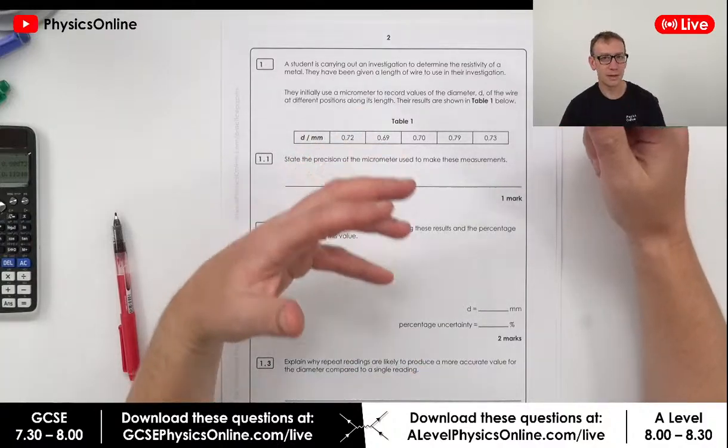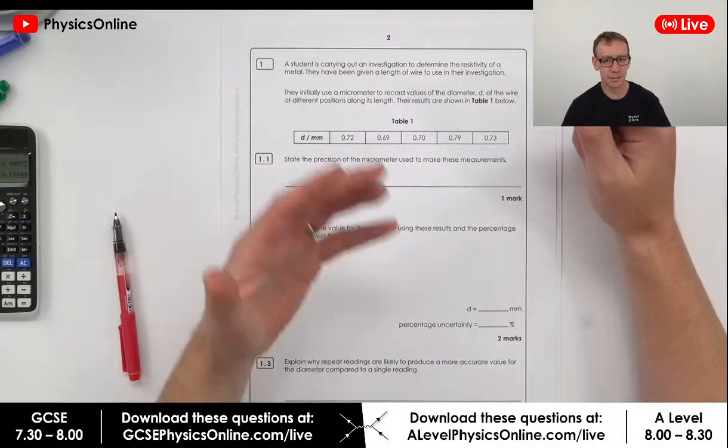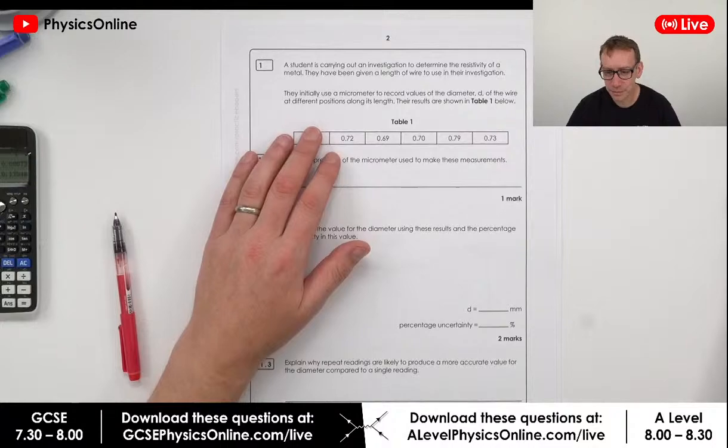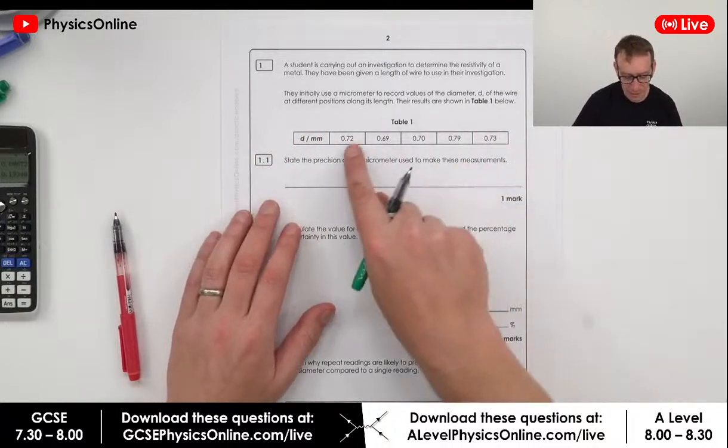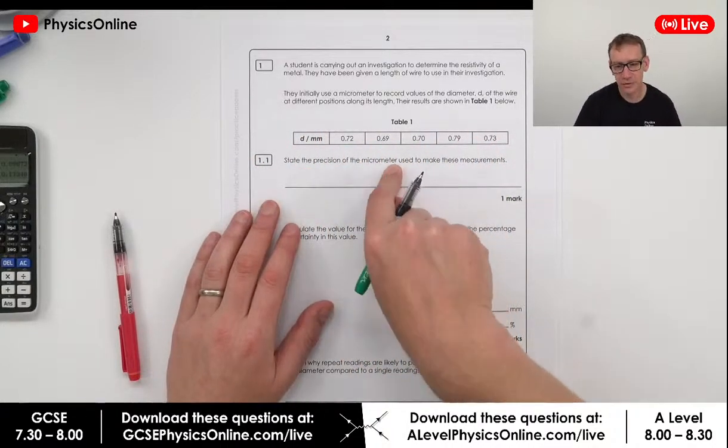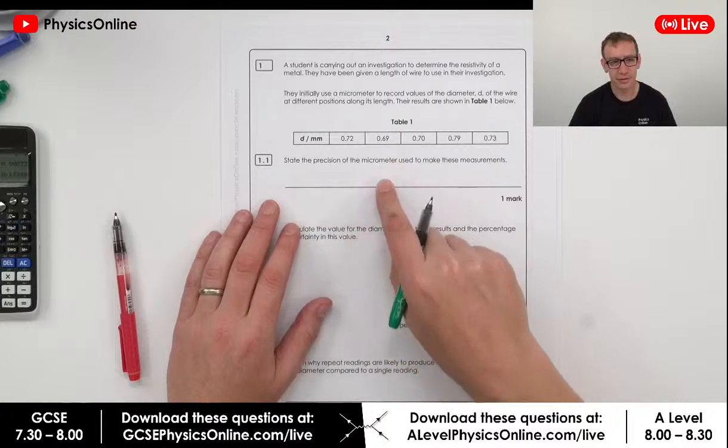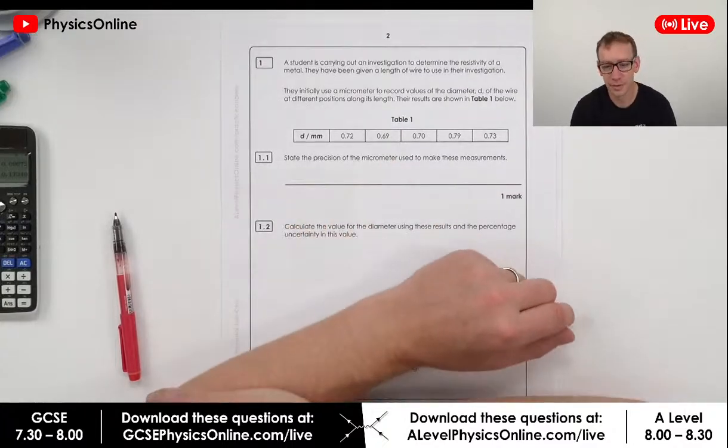Just by reading the question, this is illustrating best practice. What's the precision of the micrometer used? So how precise are these measurements?